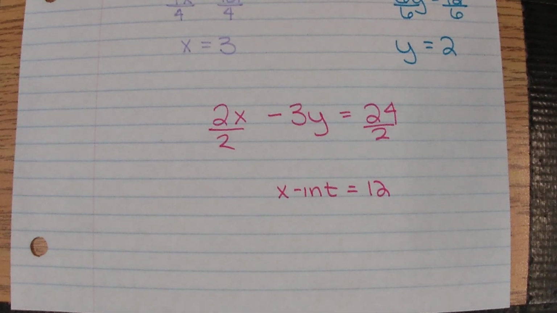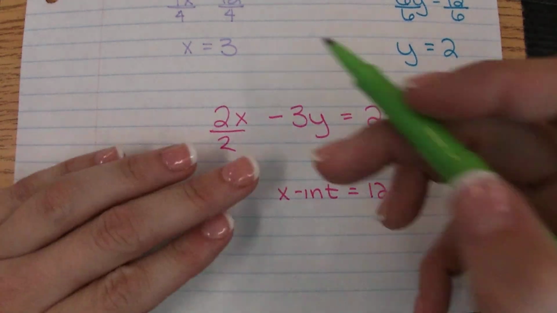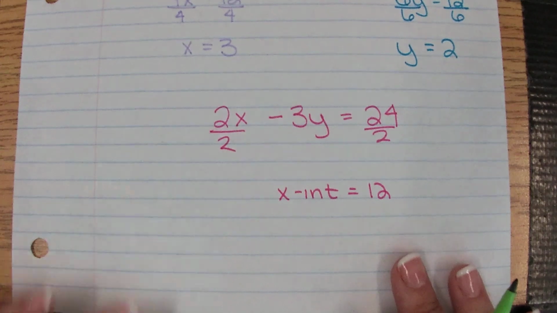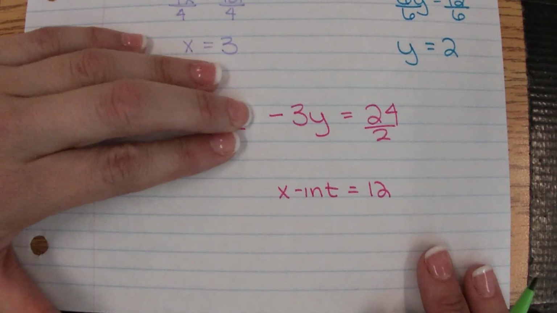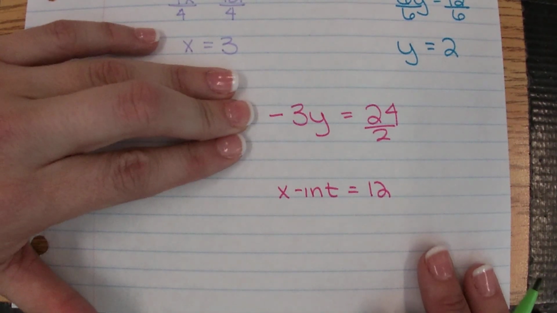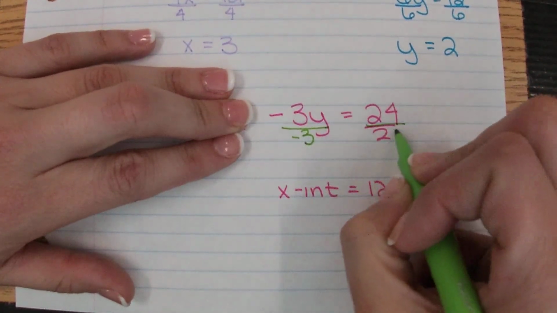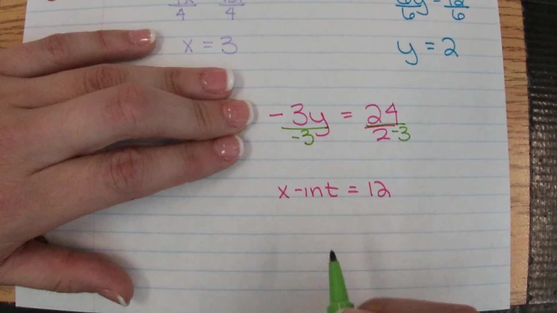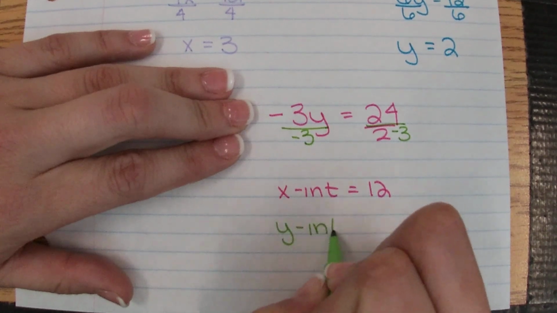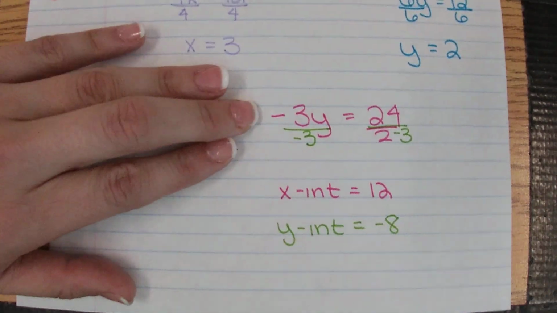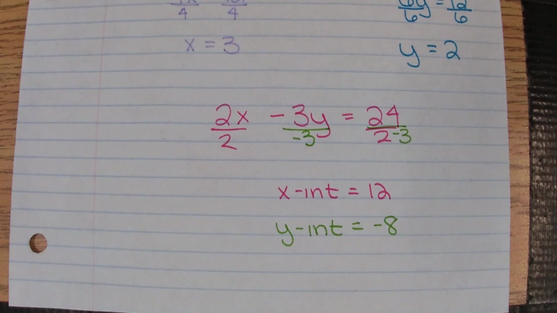And then to solve for my y-intercept, I know in my brain that I'm going to plug in 0 for x, but I also know that 0 times anything is 0, and so this just gets covered up and goes away. And now to solve this, I'm going to divide each side by -3. And so my y-intercept will be -8. And so often for these problems, you will have no work because most of it is just mental math.